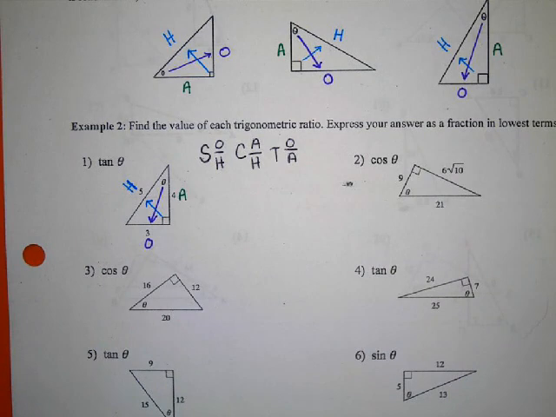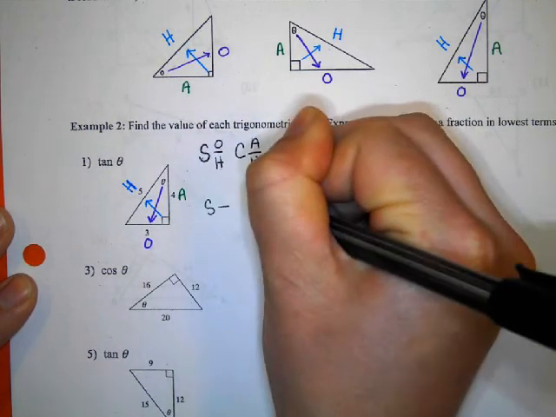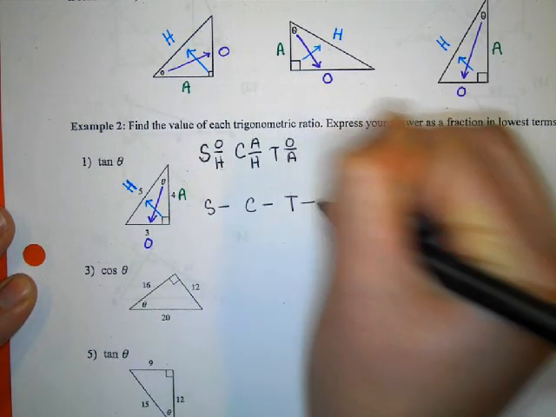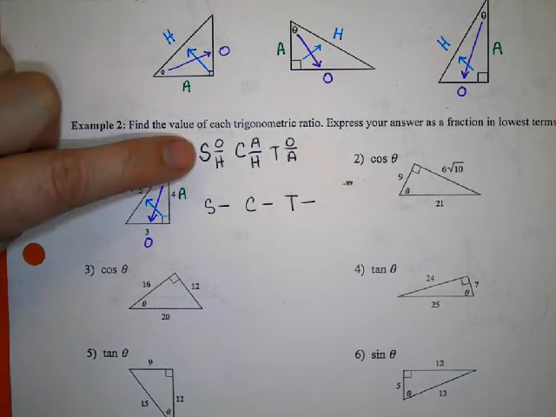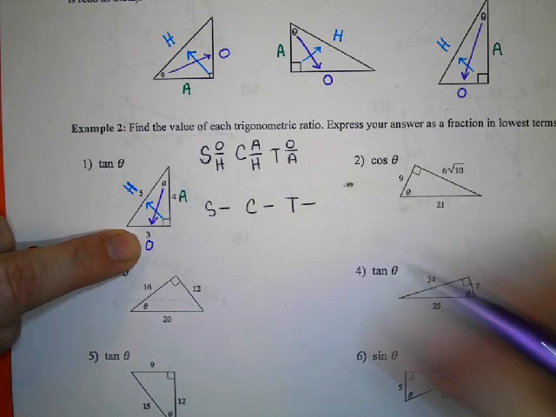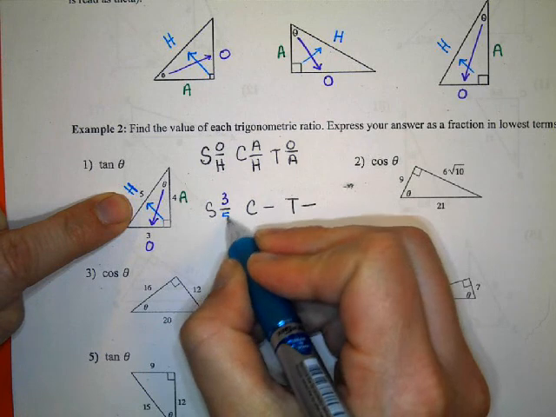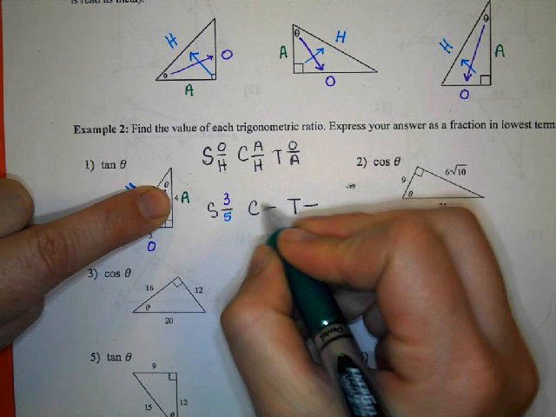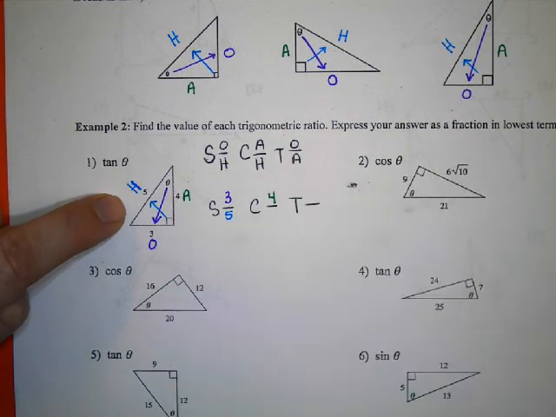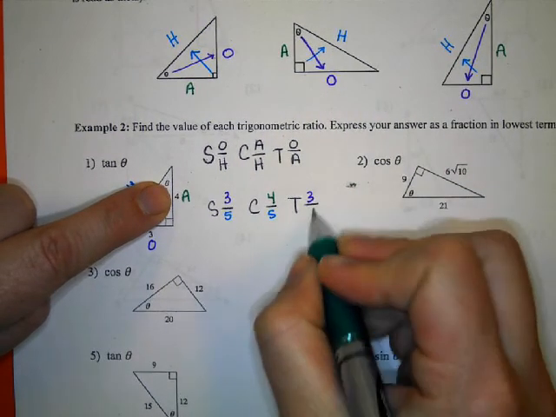It looks super weird. But what happens is these are going to become fractions. So wherever there's an O, so like this S is O over H, I would put O, which is a 3, over H. The C would be A over H. The T would be O over A.